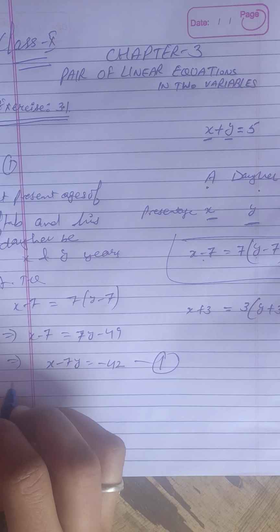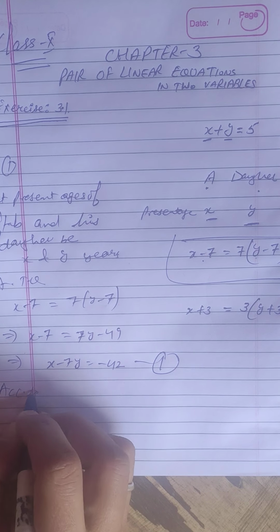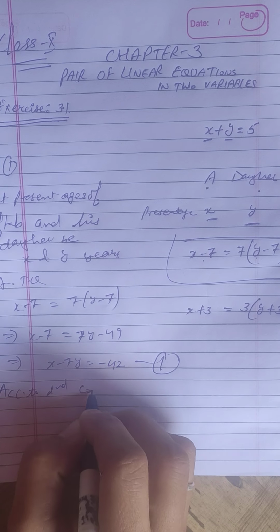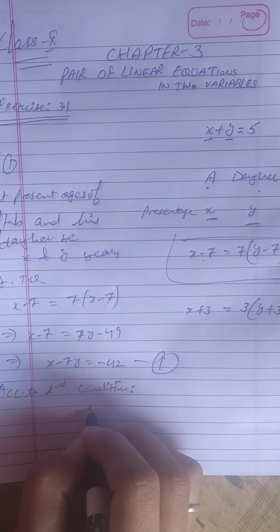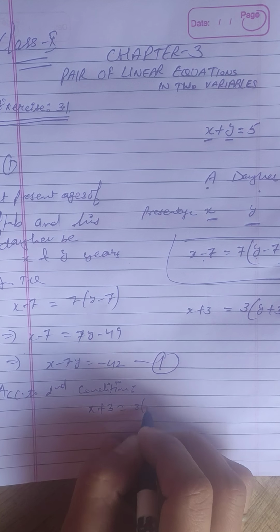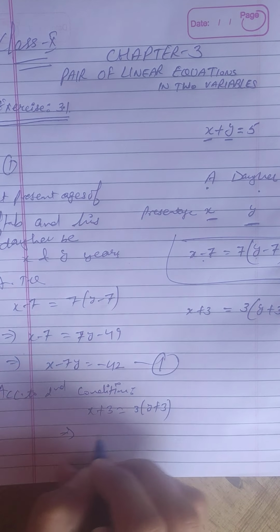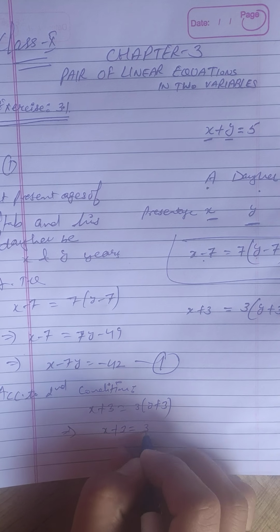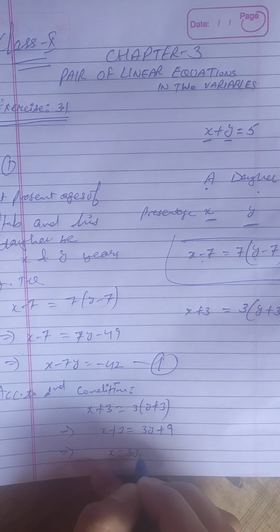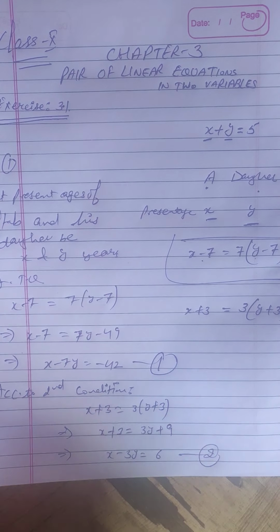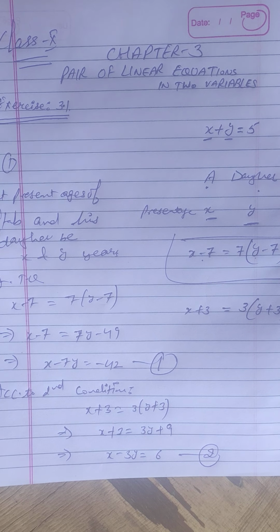Now according to the second condition, what is asked to you? According to the second condition, we have x plus 3 equals 3 times y plus 3. Then we can simplify it further to get our second equation. And you have got x minus 3y equals 6. Okay, we can discuss it once again.